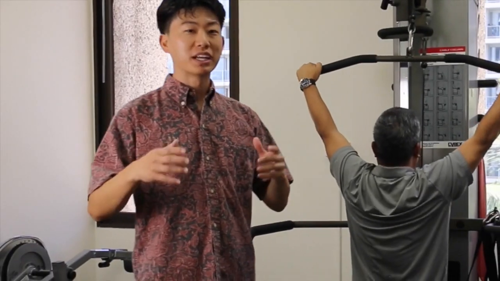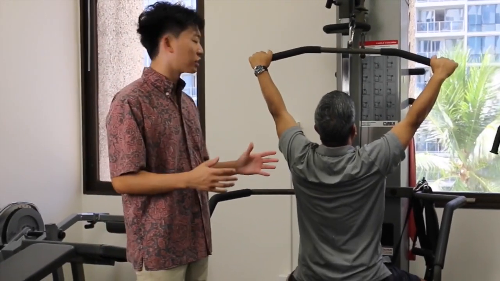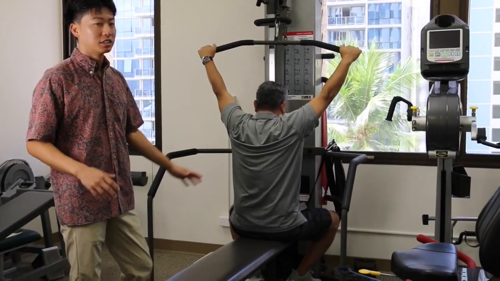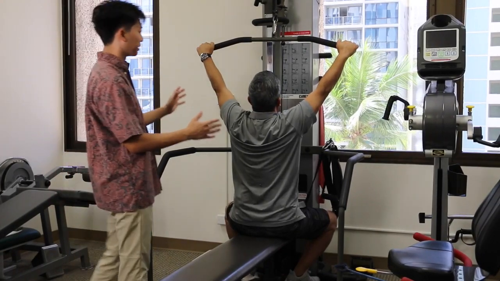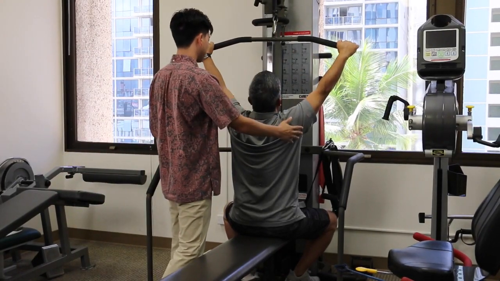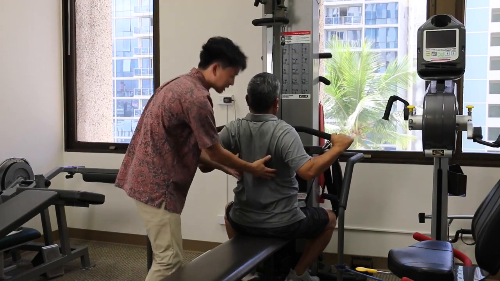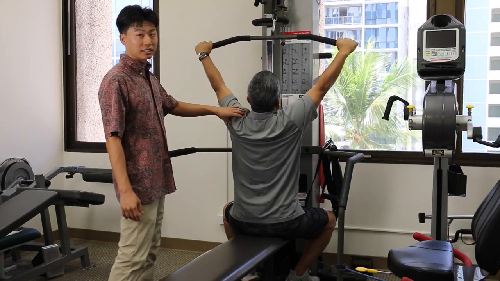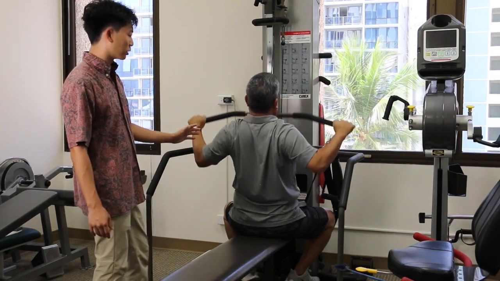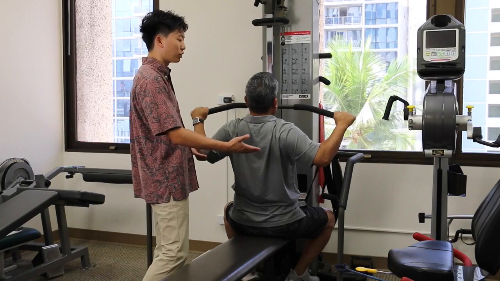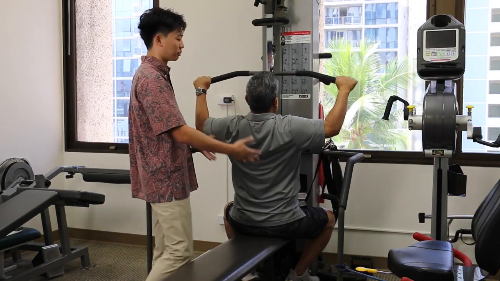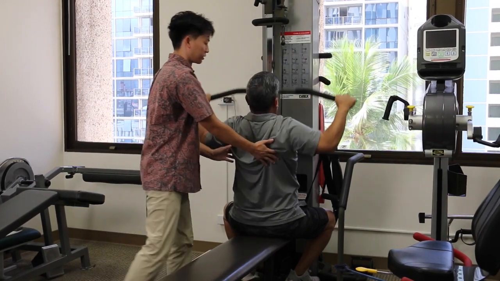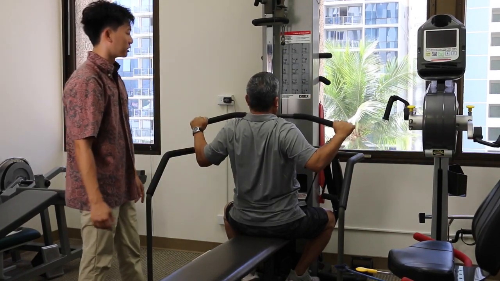So now that we've mobilized the muscle and improved the soft tissue muscle tightness, what we're going to do is strengthen the lats. So here we're going to do a lat pull down exercise. Go ahead and pull down to engage the lats and build a little bit of strength. Good. As he pulls down, we go normal speed and then a slow and controlled rise back up to really get these lats engaged here. Good.